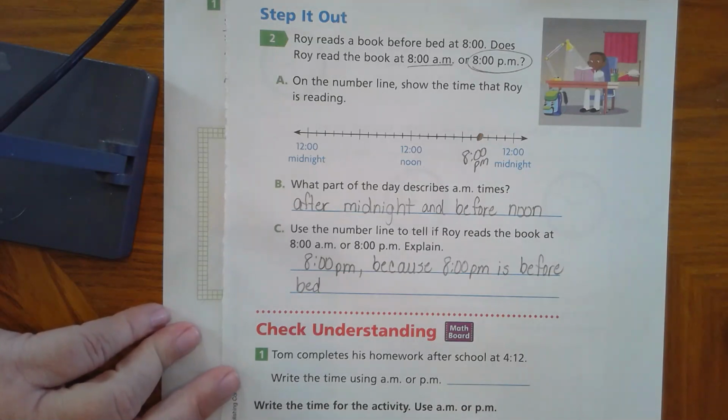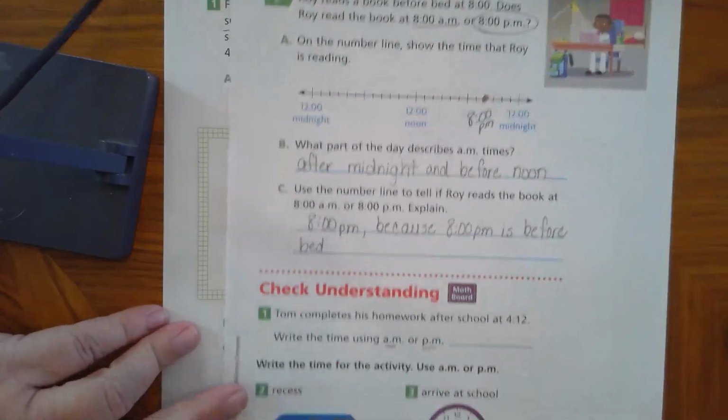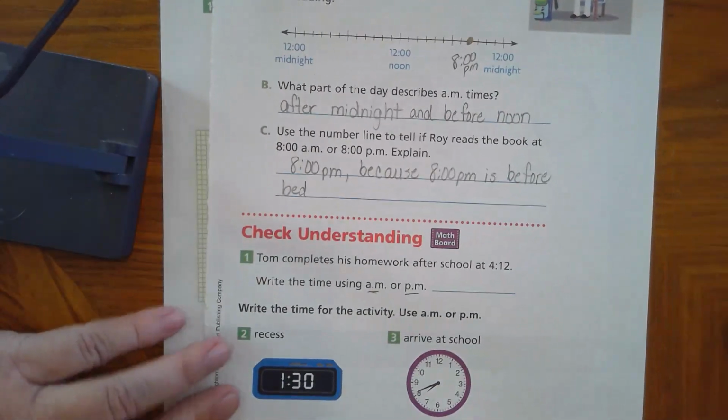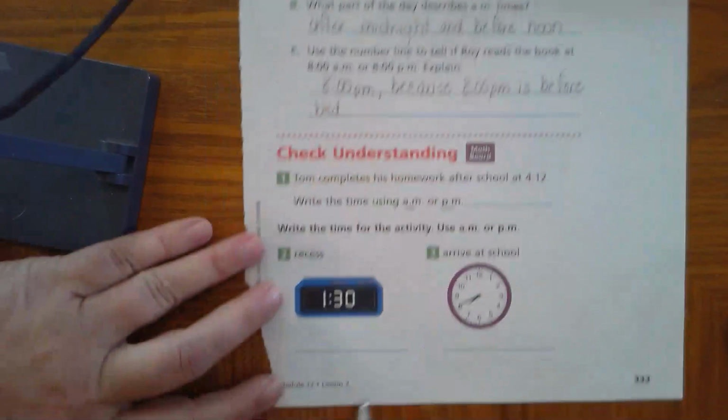When you're finished with that, you're going to work on some things on your own. So you're going to pause the video. Remember, you've got to pause that video. You got to do your work and then check it. So you're going to start with 1. Tom is completing his homework after school at 4:12. Write 4:12 using AM or PM. Then we've got some activities here on the clock. So you're going to write the time.